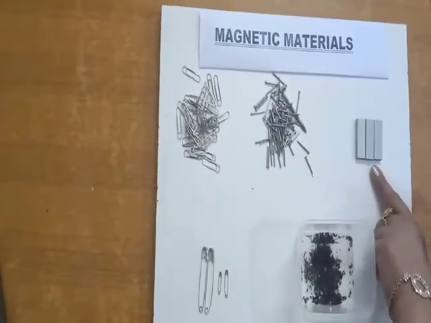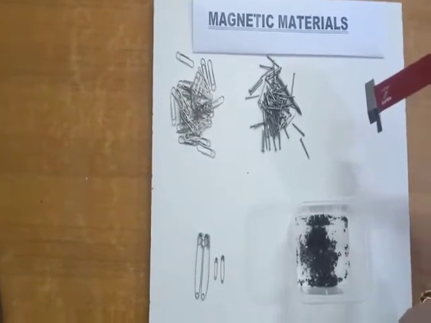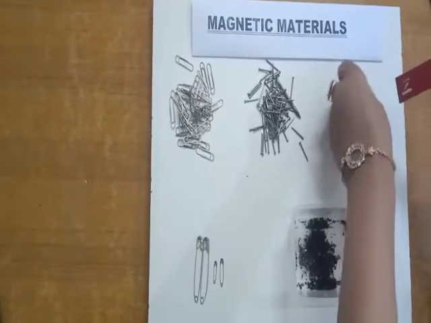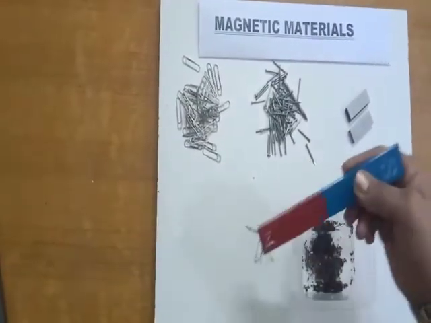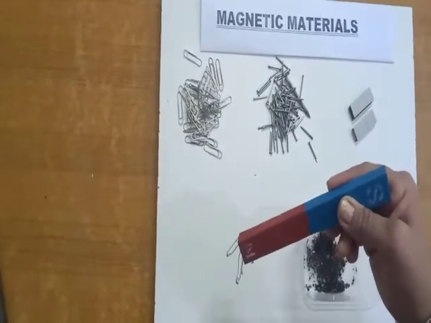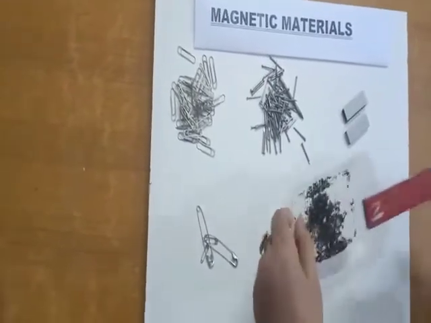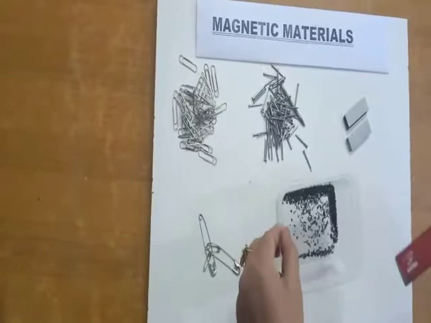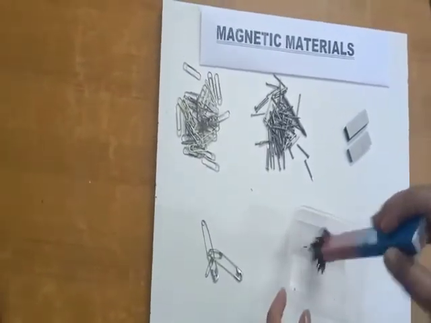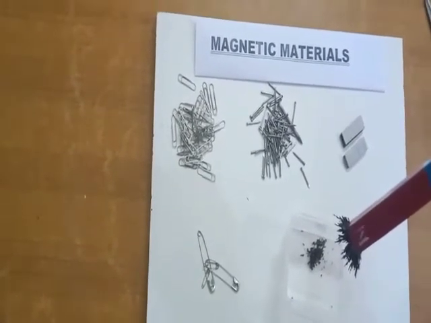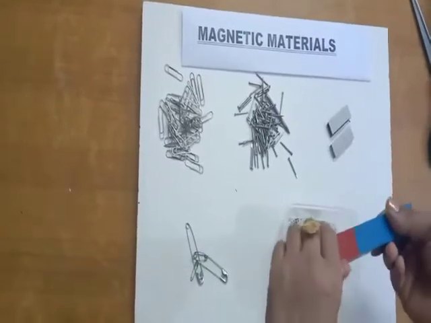These are stapler pins made up of steel. These are attracted by the magnet, so these are magnetic materials. These are safety pins made up of steel. Let's check. These are attracted or pulled by the magnet, so these are also magnetic materials. These are iron filings, obviously made up of iron. These are pulled or attracted by the magnet, so iron filings are magnetic materials. So all the magnetic materials are made up of iron or steel.